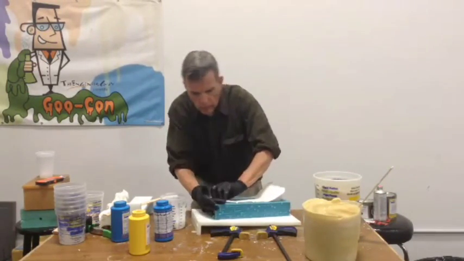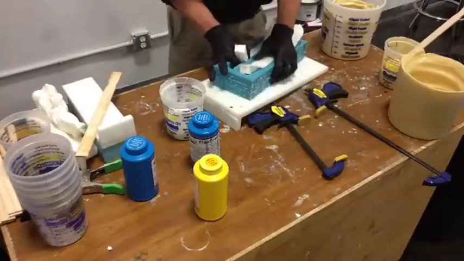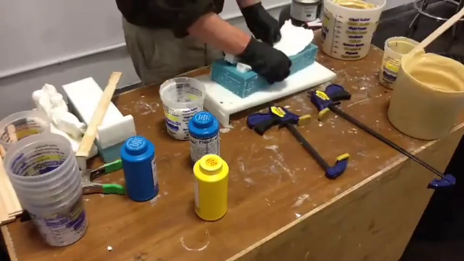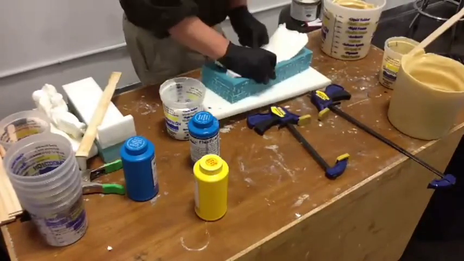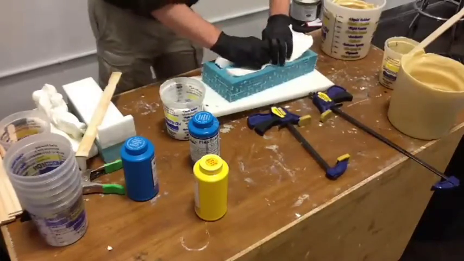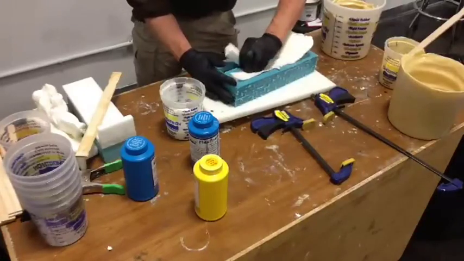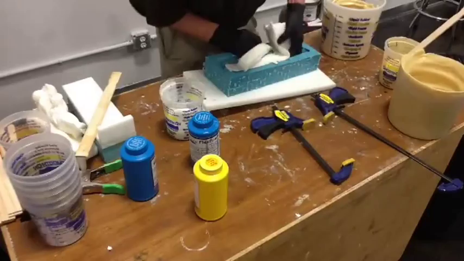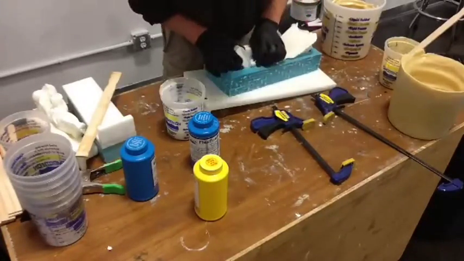So, we're getting there. We're getting there. You could watch me doing this all day. That'd be really ridiculous. Yeah, okay, moral of the story. Probably not a bad idea to use mold release even in some silicones like this one.